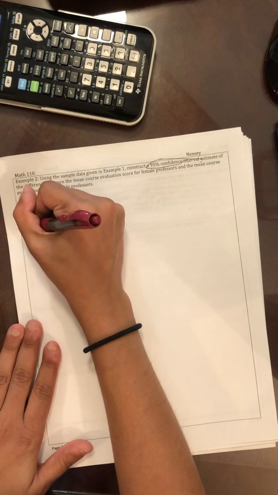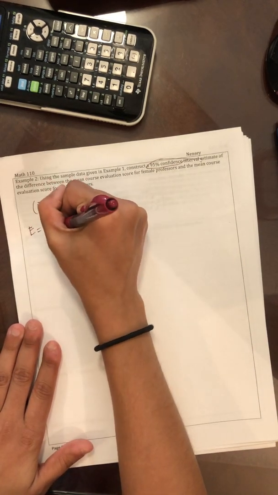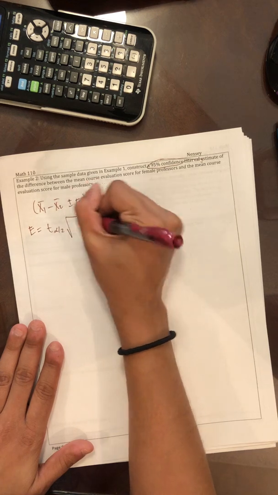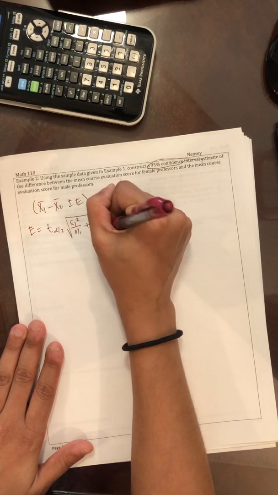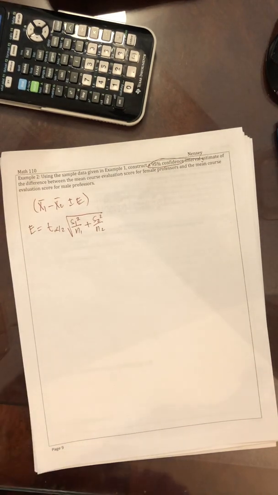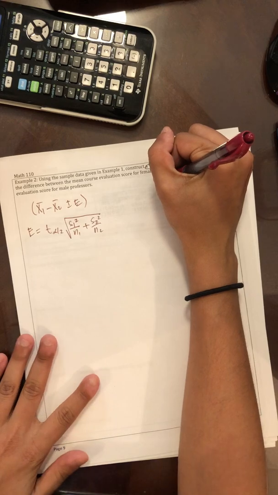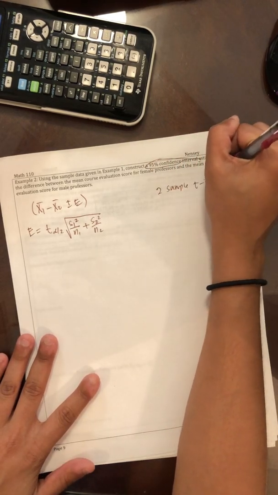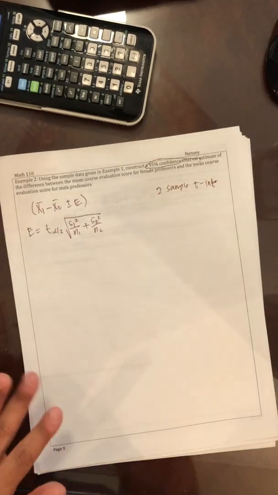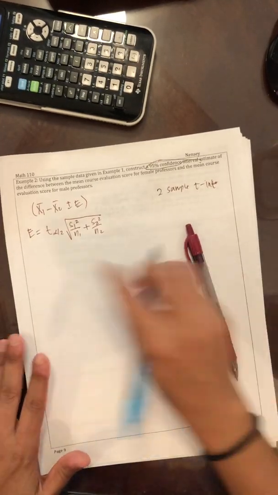So if you're doing this by hand, your E is going to be your t of alpha over 2 times the square root of s1 squared over n1 plus s2 squared over n2. Okay? And then if you're doing this by calculator, this is going to be a 2-sample t interval, or a TInt. Okay?